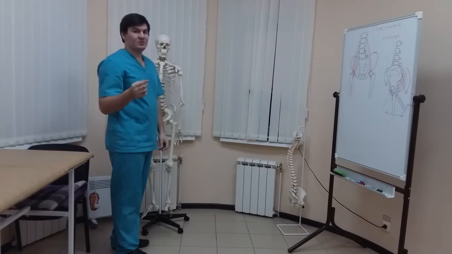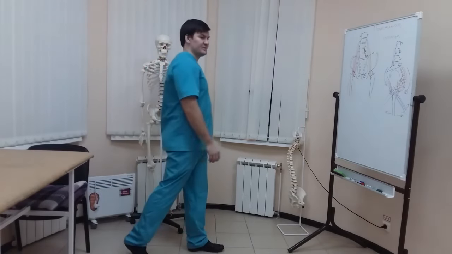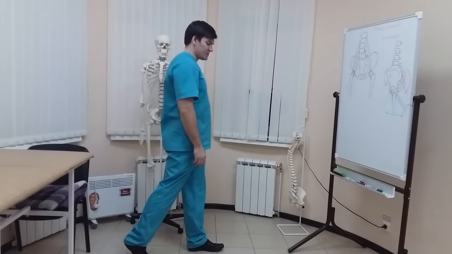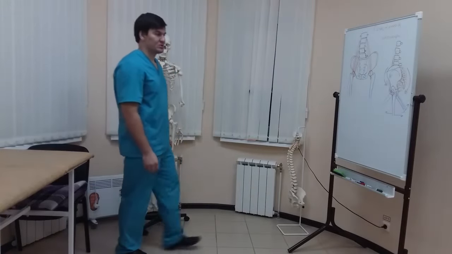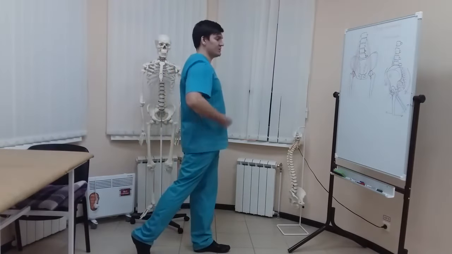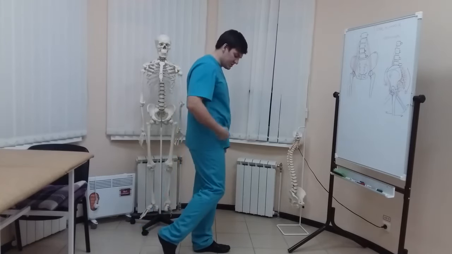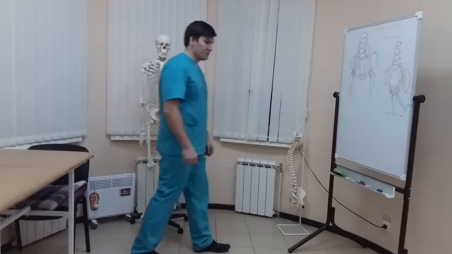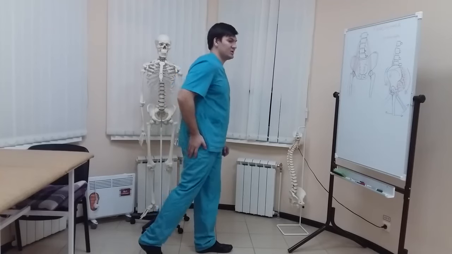That's what we were talking about, how it all happens during the step. During the movement, during the push of the back foot forward, the gluteal muscle should tense. That is, it should work at this moment, and at this moment, the psoas muscle should stretch. If the psoas muscle is not long enough, it will prevent the gluteal muscle from working fully.